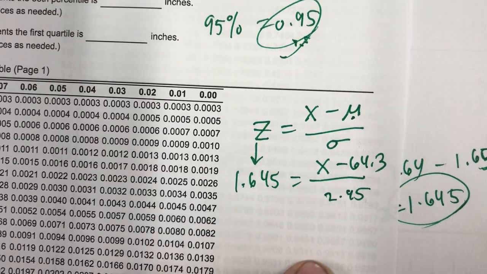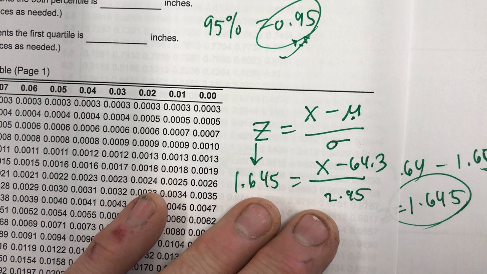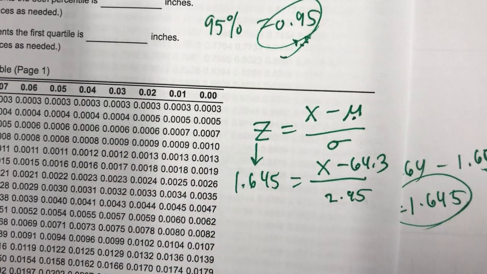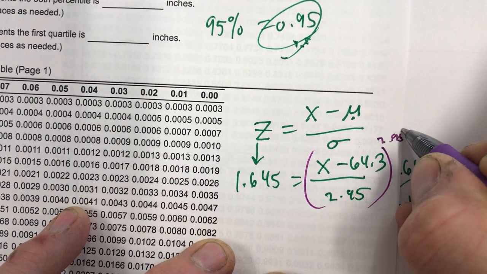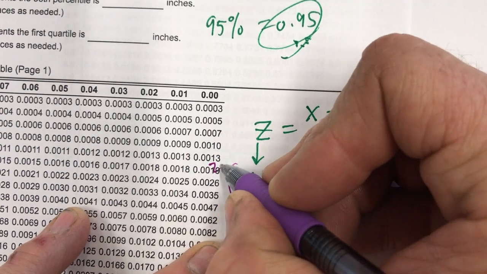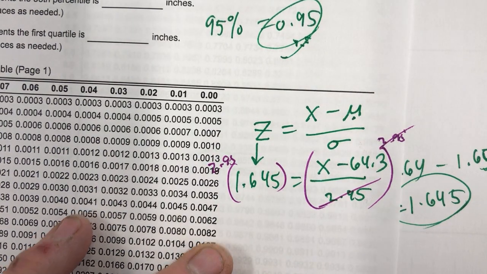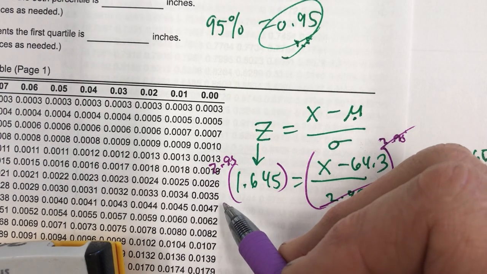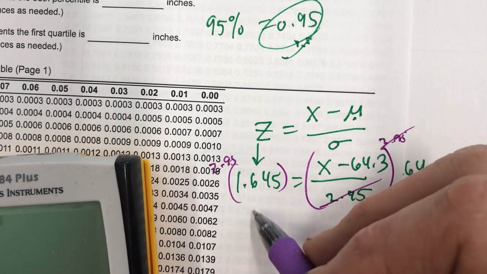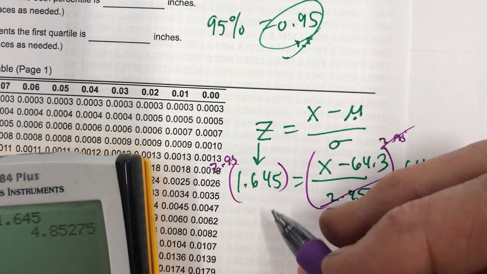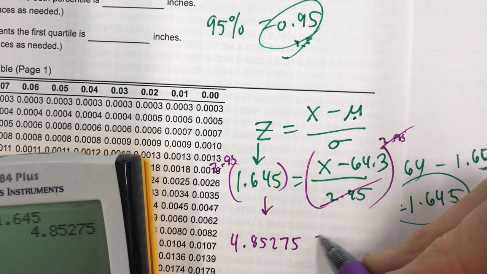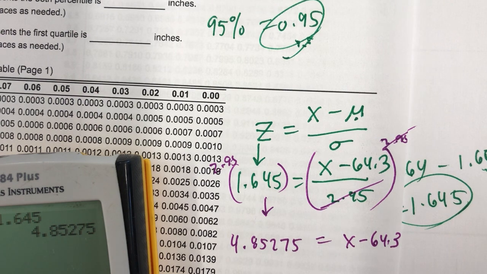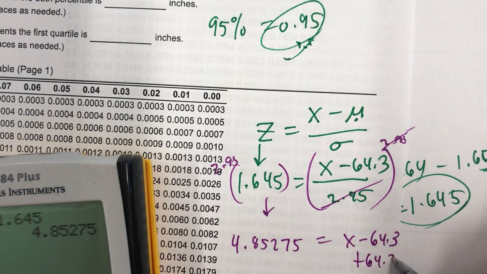It says the standard deviation is 2.95. So I've got this little equation right here. I need to solve it, do a little algebra. I'm going to multiply both sides by 2.95, which makes this cancel off. So I've got 2.95 times 1.645, and that gives me 4.85275 equals x minus 64.3. And so I add the 64.3 on both sides.